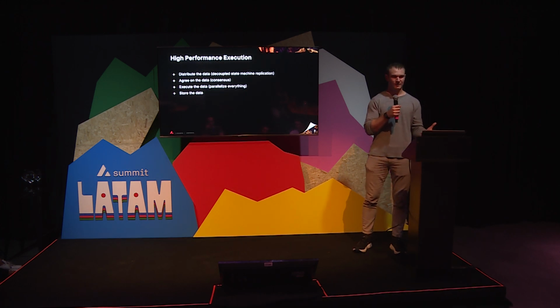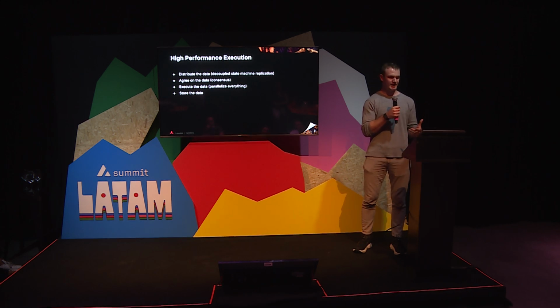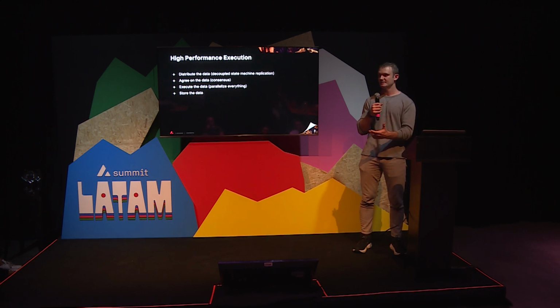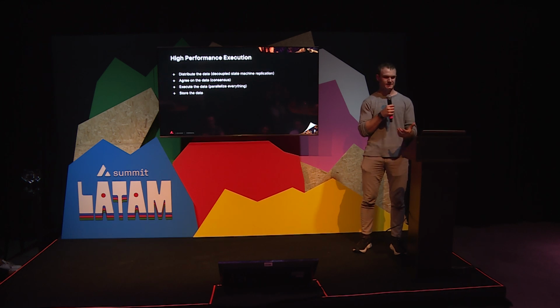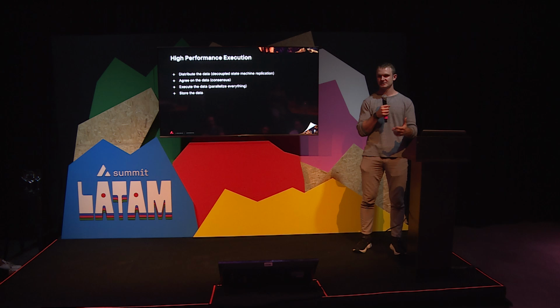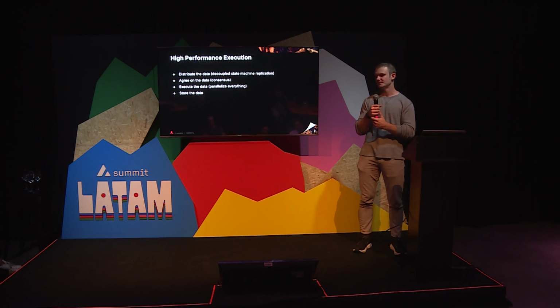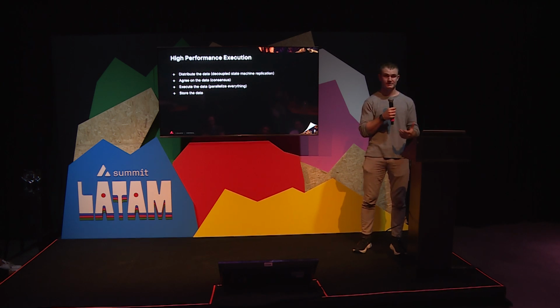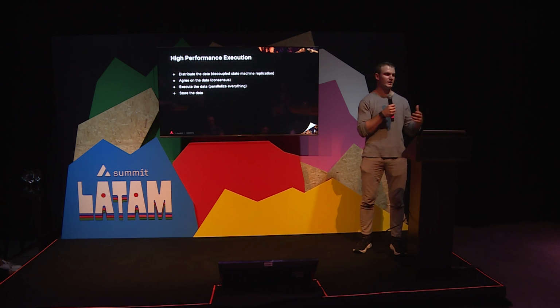So for high-performance execution, the pipeline that we have today starts out with distributing the data via decoupled state machine replication, agreeing on the data via consensus, executing the data, which means parallelizing everything with batch signature verification, pessimistic concurrency control, and deciding what fits your use case the best. And then finally, storing the data, writing it to whatever store makes the most sense. For now, that is the MerkleDB in AvalancheGo, which provides Merkleization and is aiming to provide high performance as well.